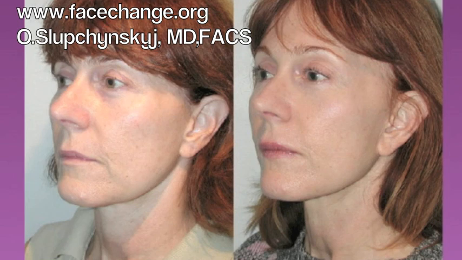In this case, the patient had a combination of a minimally invasive lower facelift as well as a mid-facelift, and you can see the periorbital and submalar and malar and cheek rejuvenation has been nicely achieved.